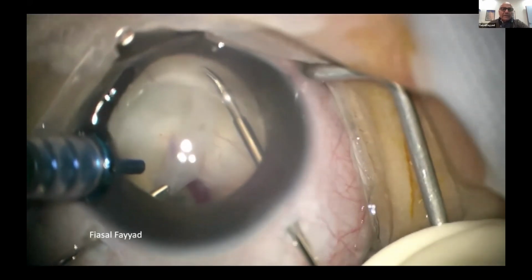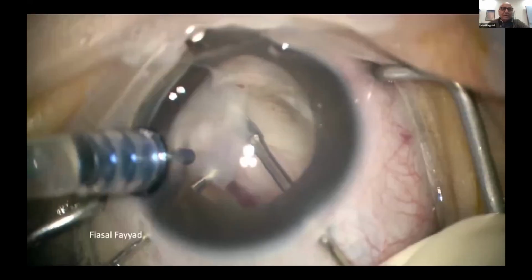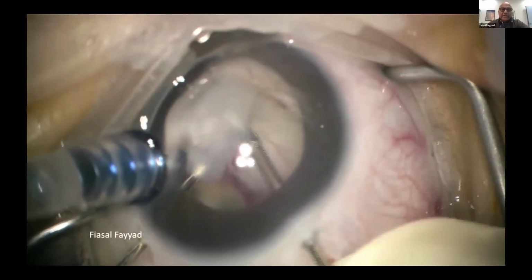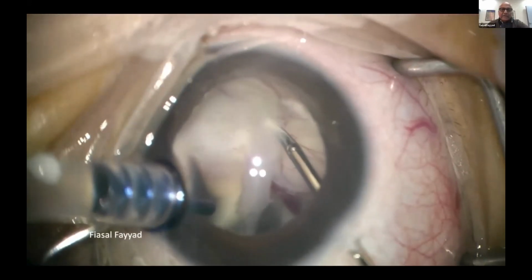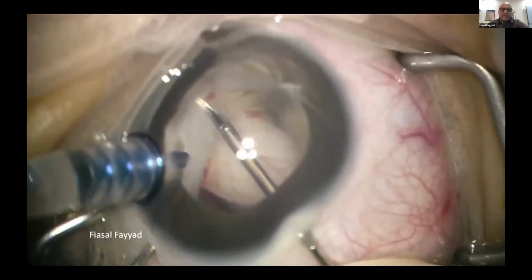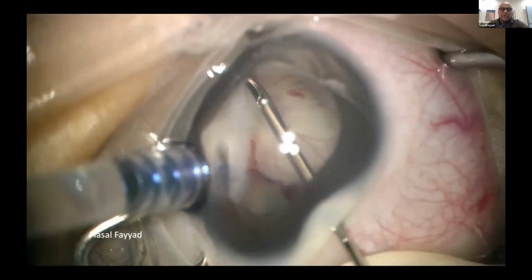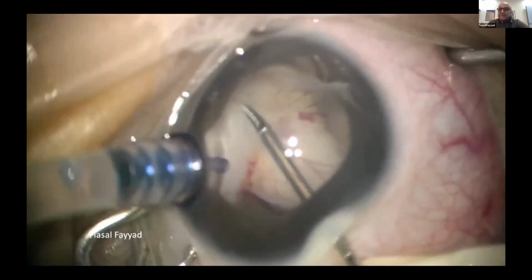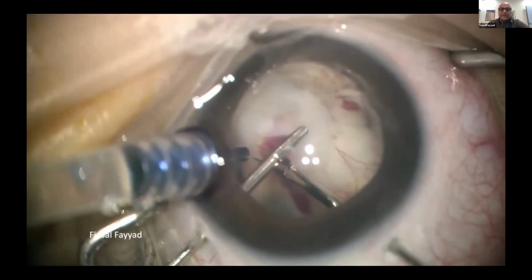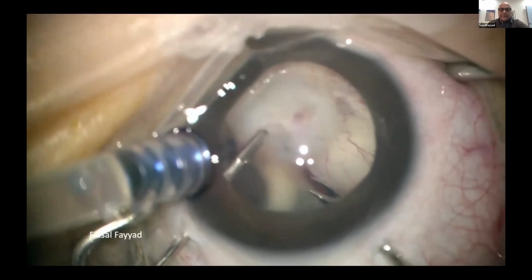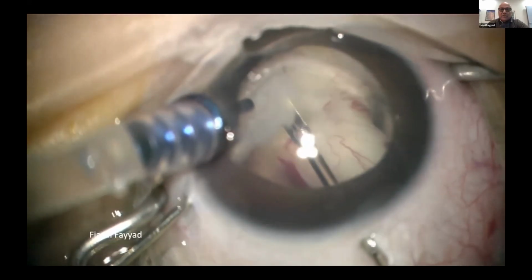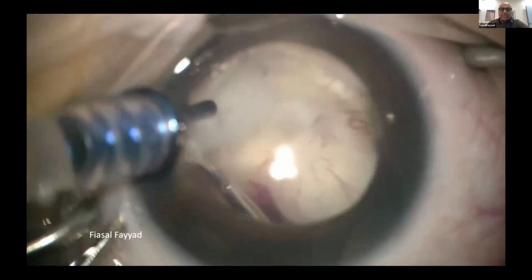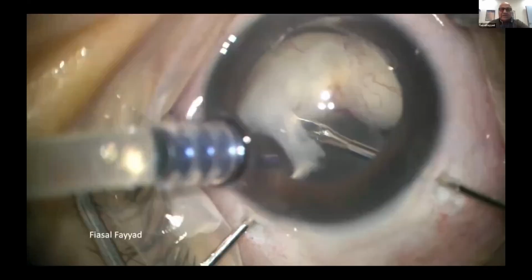I'm separating those fibrous membranes from over the retina, and making sure not to make any break, otherwise the game is over. By manual approach, this is the only way that I can remove this thick membrane from over the retina.